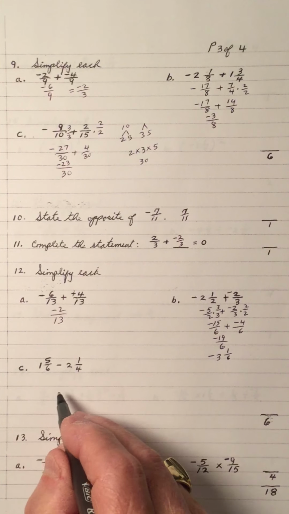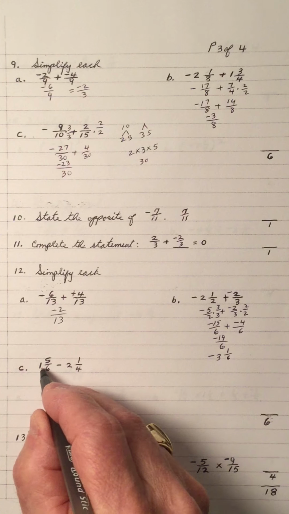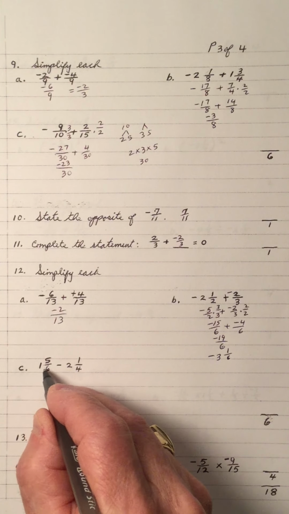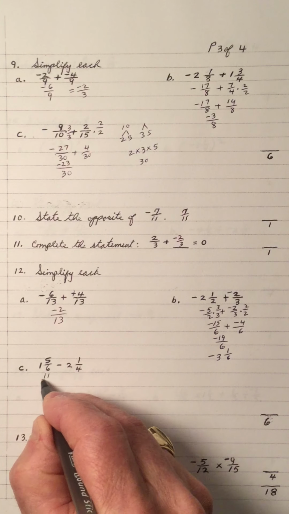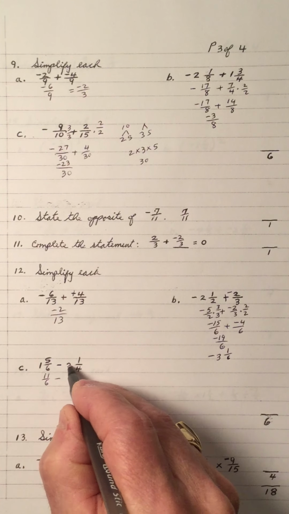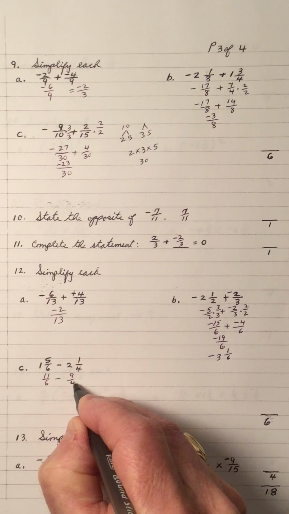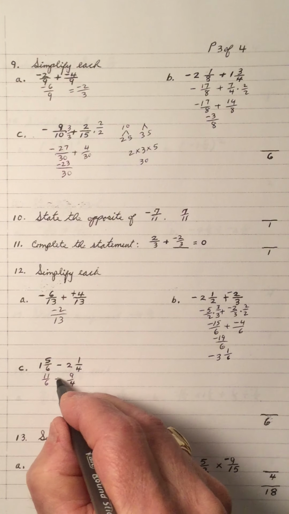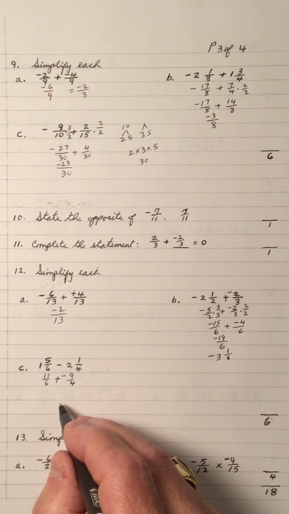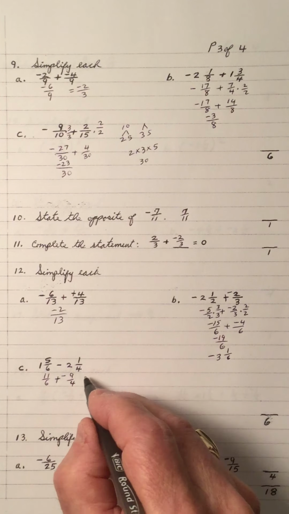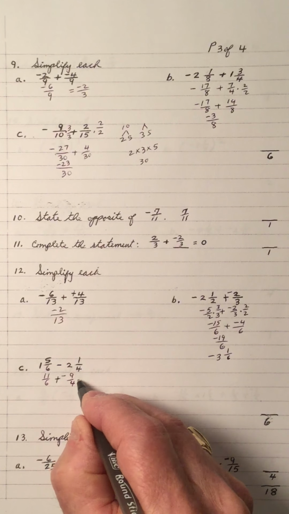C, we're going to subtract these. We change the mixed numerals to improper fractions. 1 times 6 plus 5 is 11. 2 times 4 is 8 plus 1 is 9. Have that done. And because I'm subtracting, I'll add on the opposite. The common denominator for 6 and 4, you could say 12, right? It's an easy one to get.